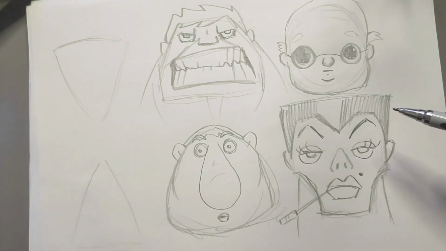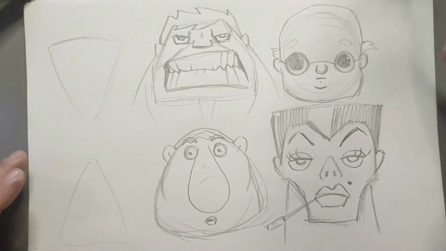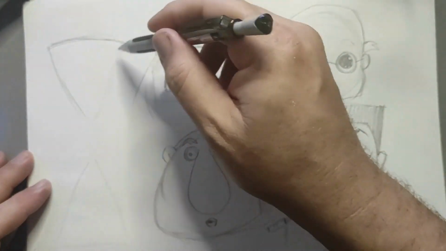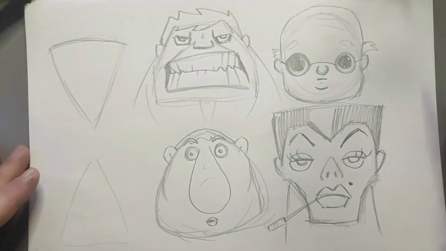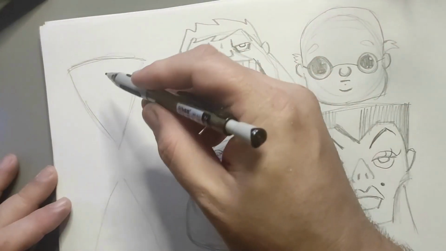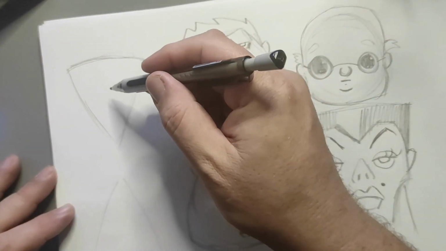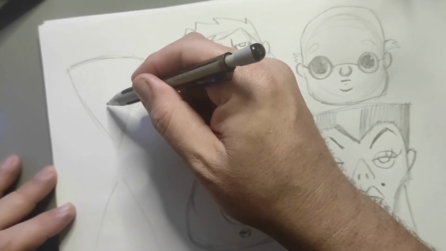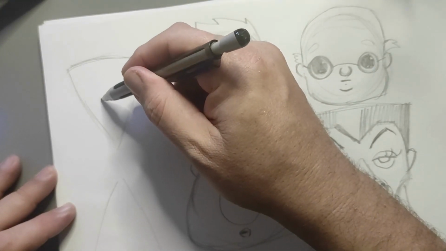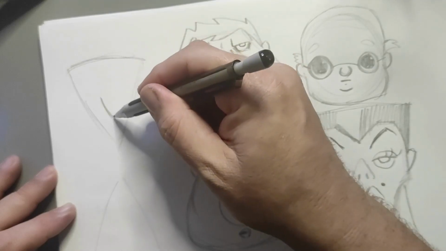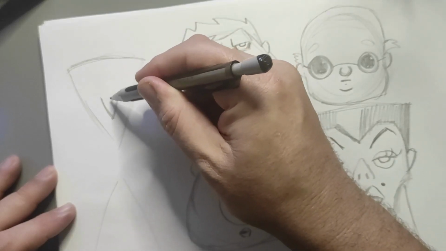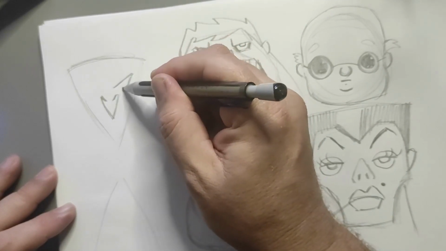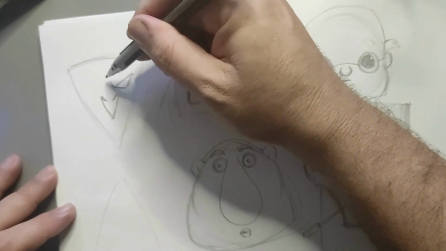way, because the professionals draw with purpose. They know what kind of an effect they're trying to get, and they have an entire plan on how to get there. So we did the devil before. Let's this time do, let's do an important comic book icon, a villain obviously.